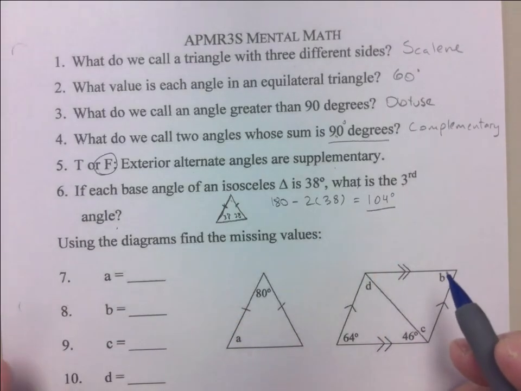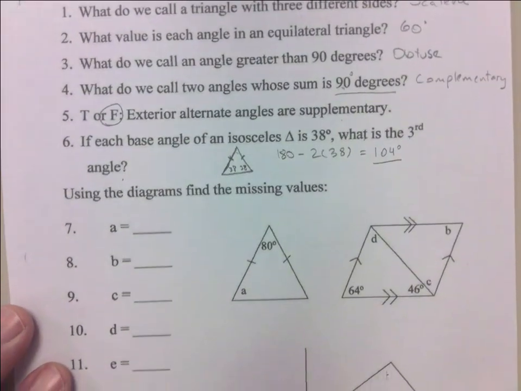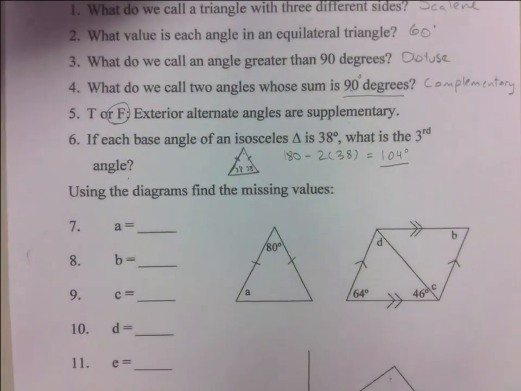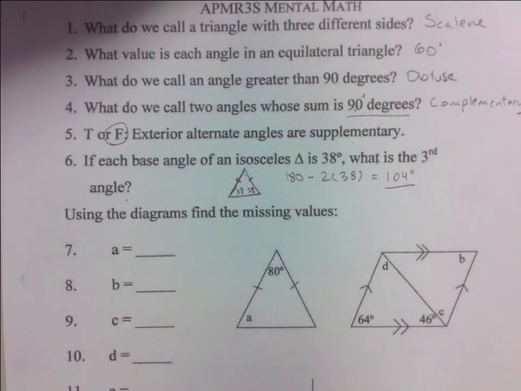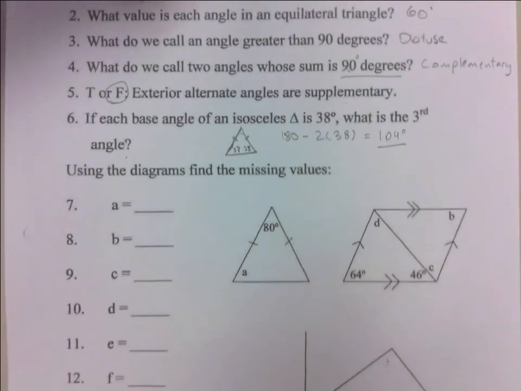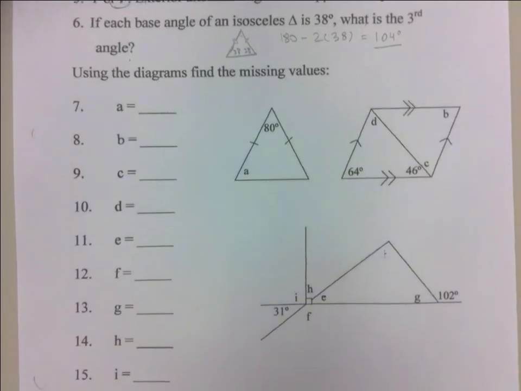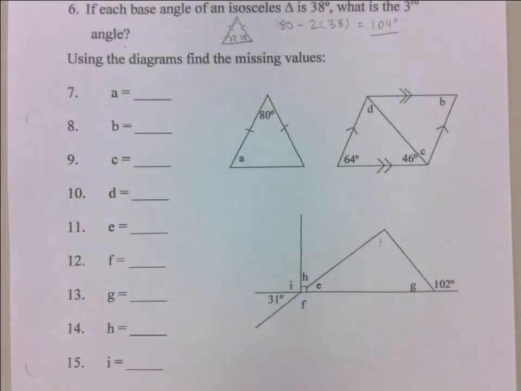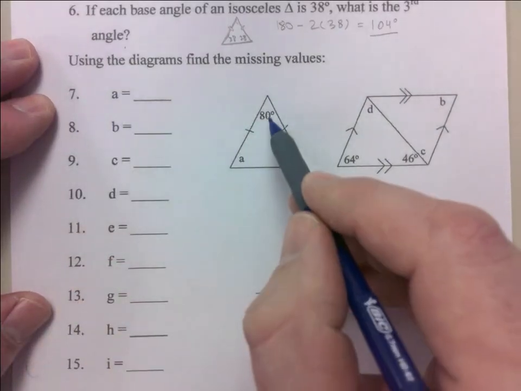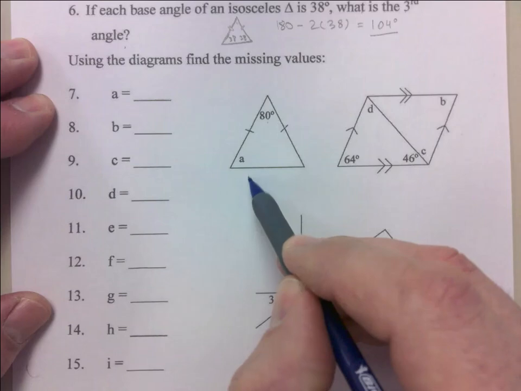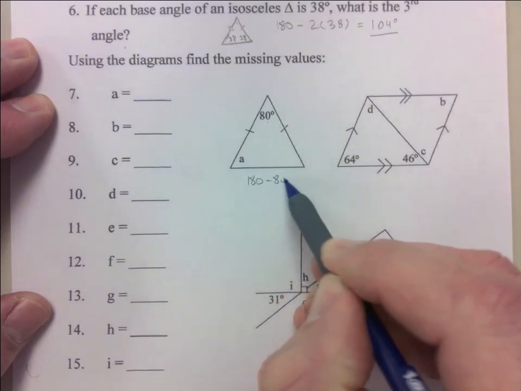1 mark each so far. Not too bad. NR, no response. You can still write down the correct answer. Just put NR, and then I know you're not counting it.